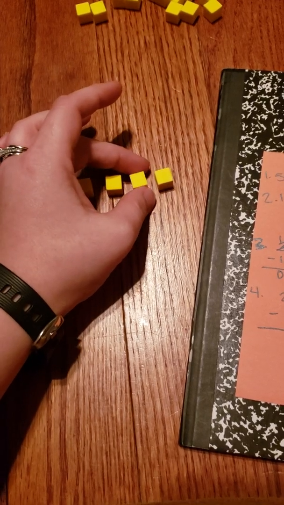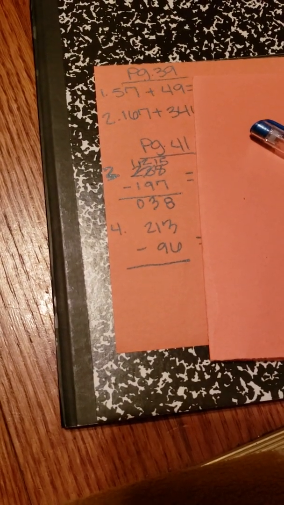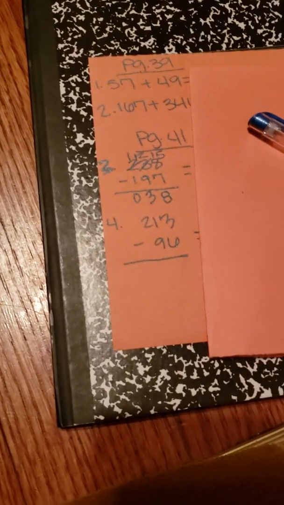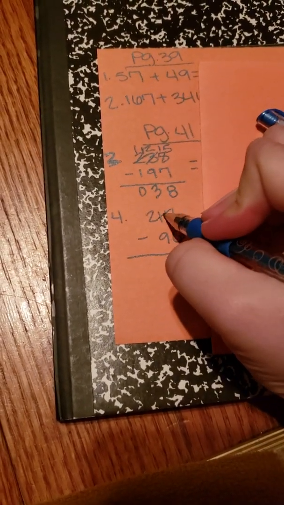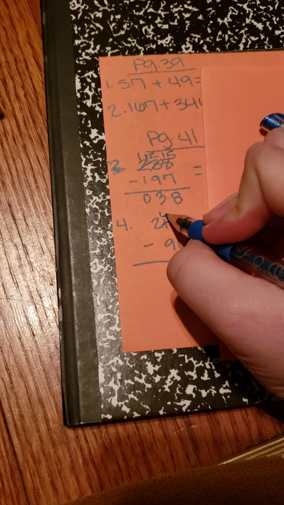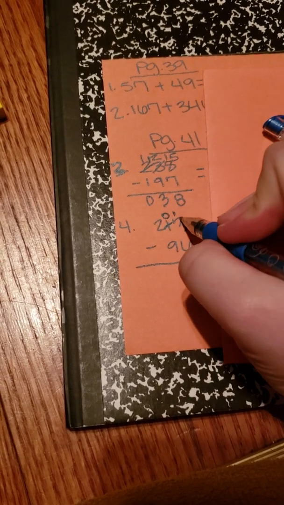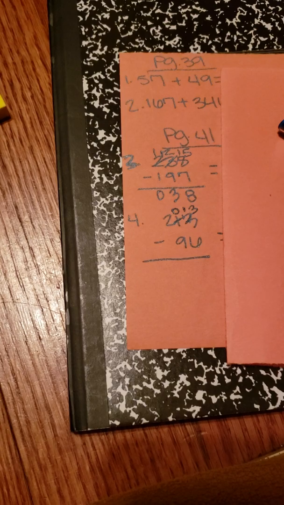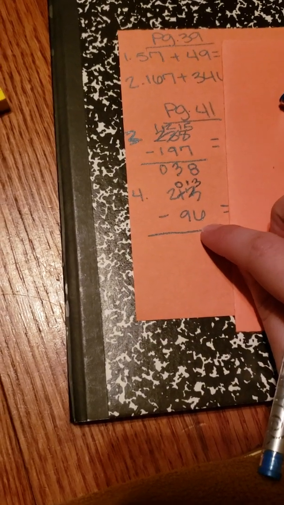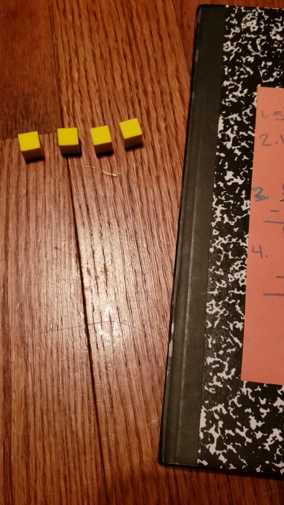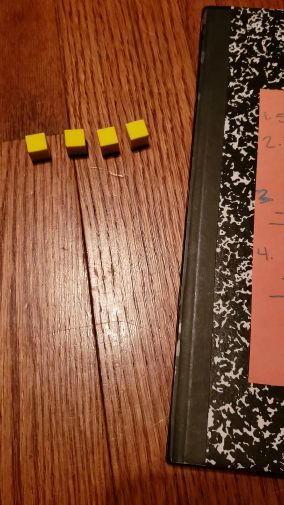Okay, well, now that my 1s are taken care of, let's move on to my 10s. I don't have any 10s. But my problem says that I should have 1, right? No, I took that 1 away, remember, to make 13 units. So I could take my 6 away. That left me with 4. So now what am I supposed to do?